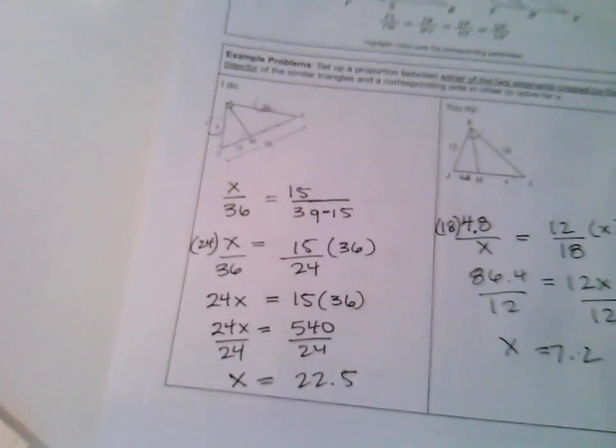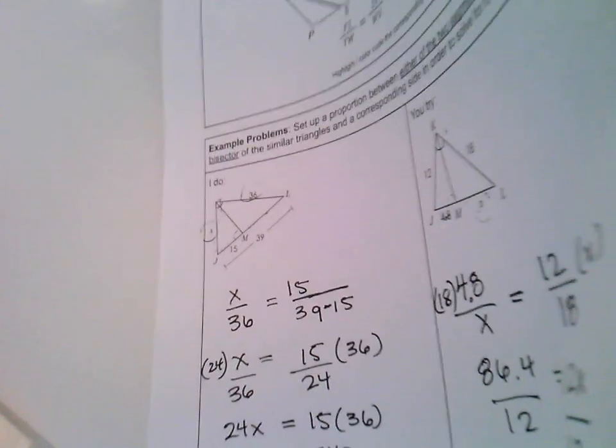And that is it, and that is all, I believe. Oh, there are some for you to practice on the back. You can try these on your own, and that is all.